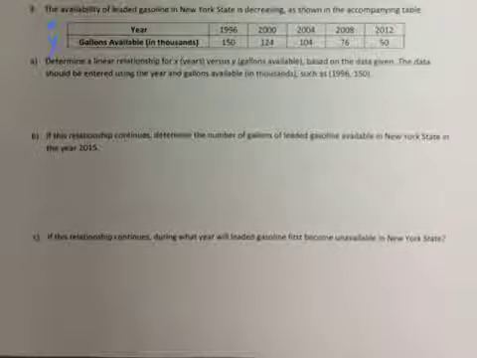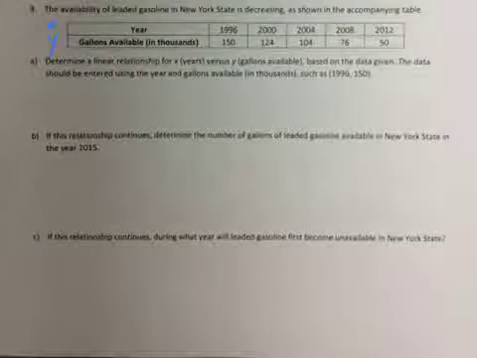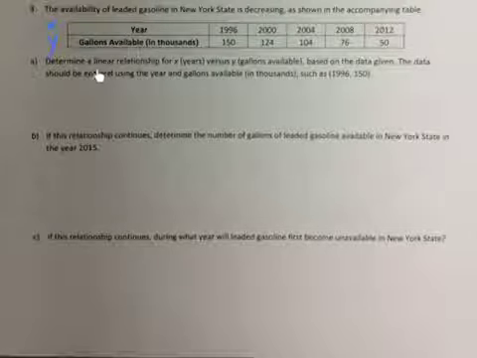Okay, so part A, determine a linear relationship for X in years versus Y, gallons available, based on the data given. The data should be entered using the year and gallons available in thousands, such as 1996, 150. Okay, well, we're going to do this the same way we did the last one to come up with the linear relationship or the line of best fit. They both mean the same thing.